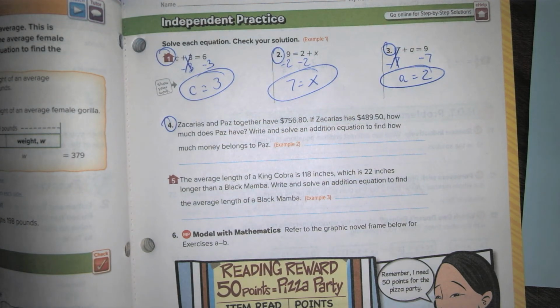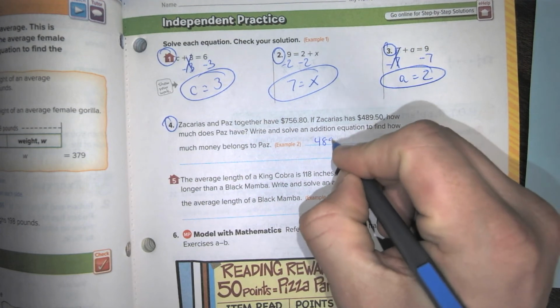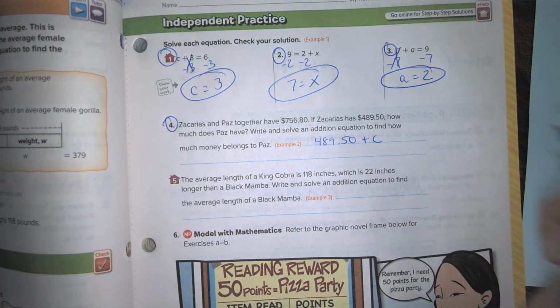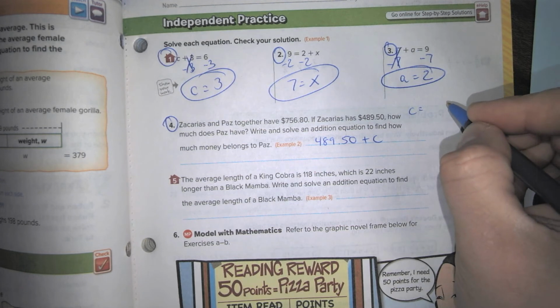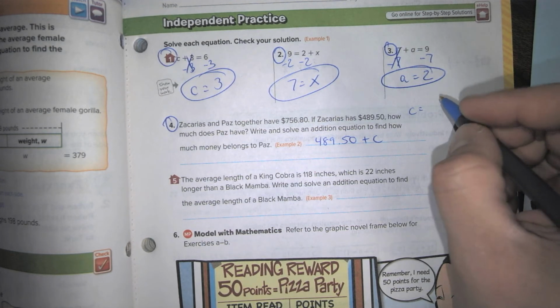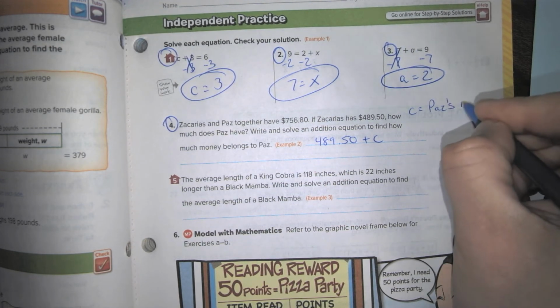Okay, they have Paz and Zacharias, or whatever his name is. Together they have $756.80. If he has $489.50, how much does Paz have? What is this equation going to look like, Addie? It's going to be 489.50 plus C. Okay, what's C represent? It represents how much Paz has, Paz's money.